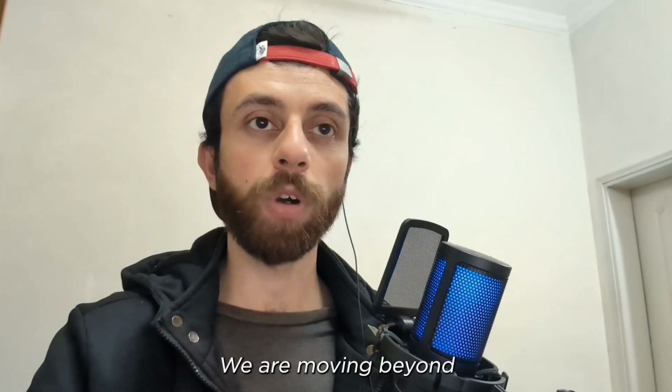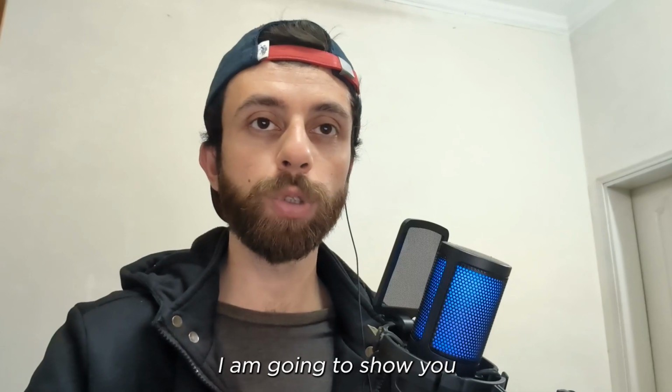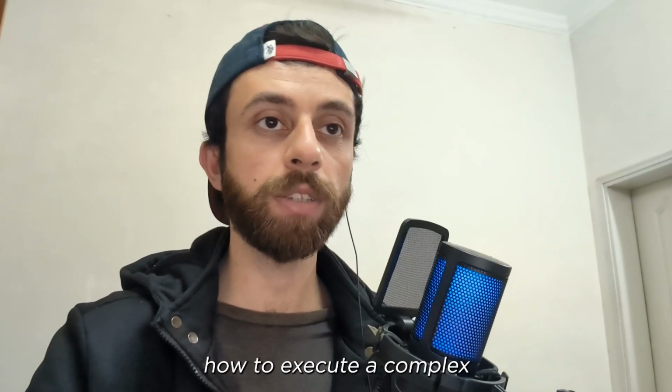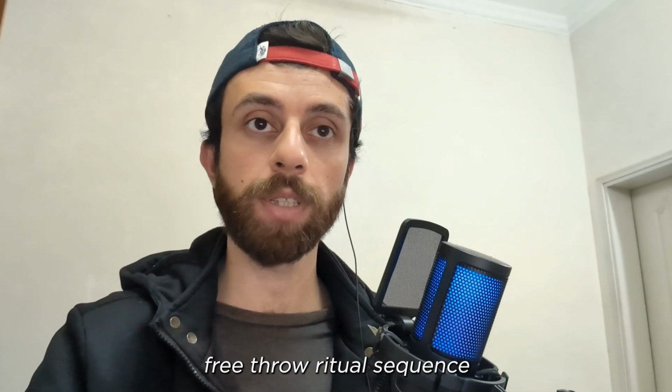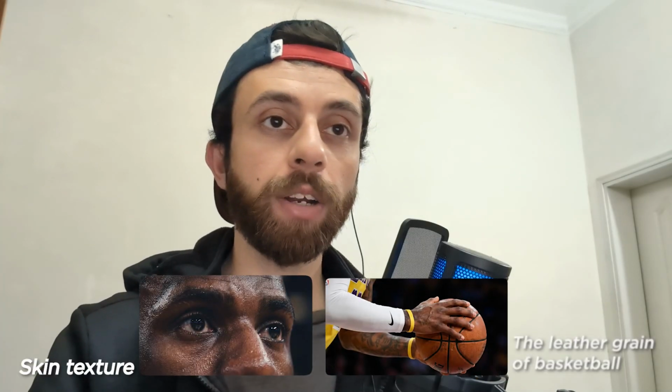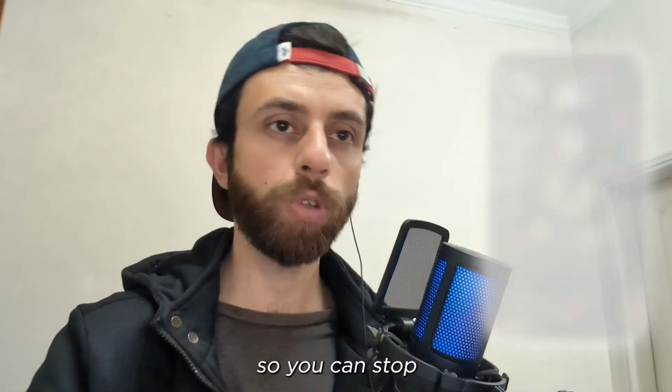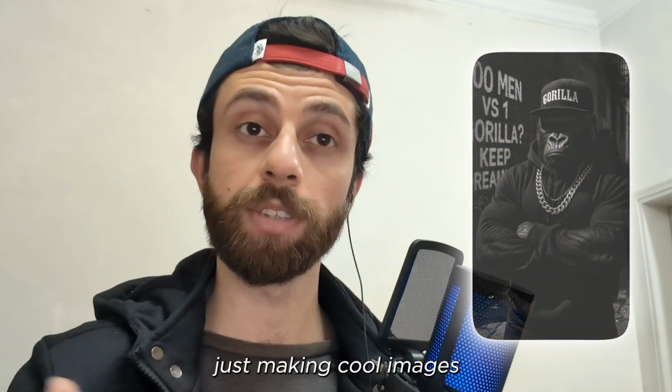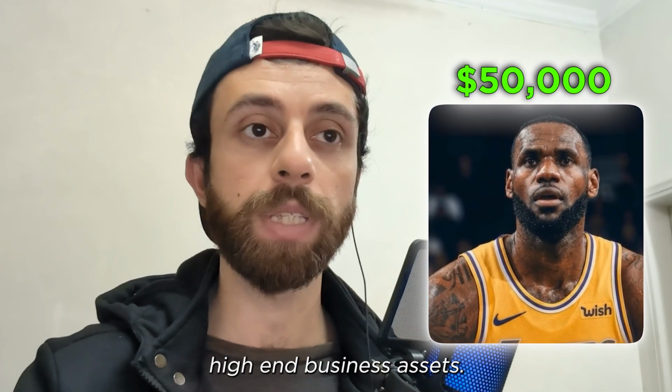We are moving beyond simple images. I am going to show you how to execute a complex free throw ritual sequence, focusing on specific details like skin texture, the leather grain of the basketball, and the specific camera lenses used, so you can stop just making cool images and start building high-end business assets.